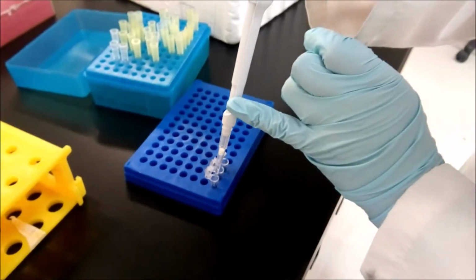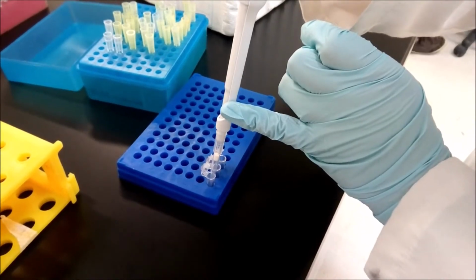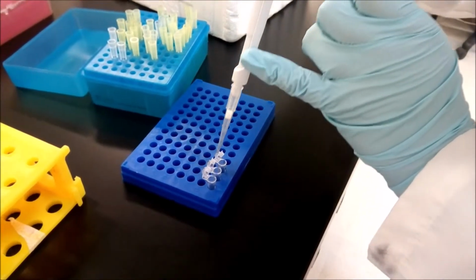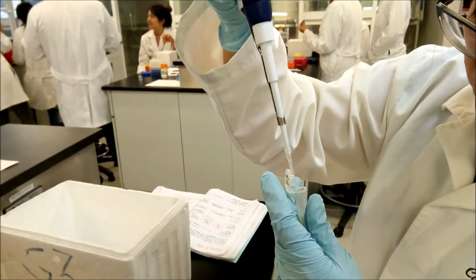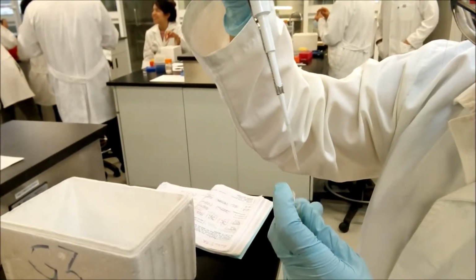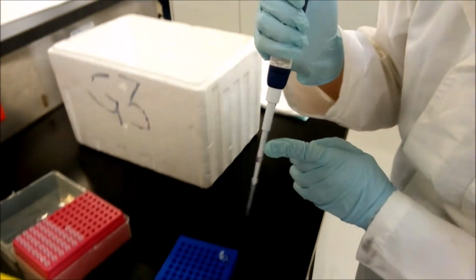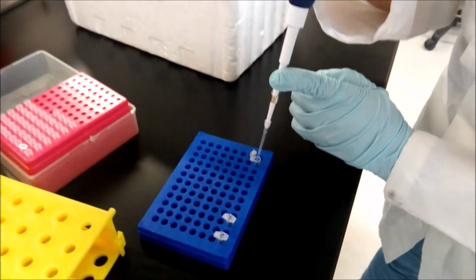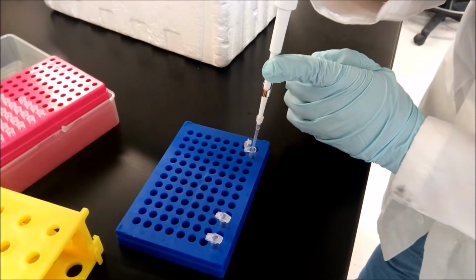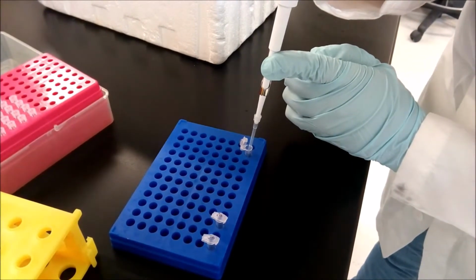Divide the master mix into 3 aliquots to obtain a positive control, a negative control, and that of the sample to be analyzed. Add 2 microliters of molecular biology water to the microtube that will contain the negative control. It must be molecular biology grade to avoid contamination and amplification of non-specific fragments.